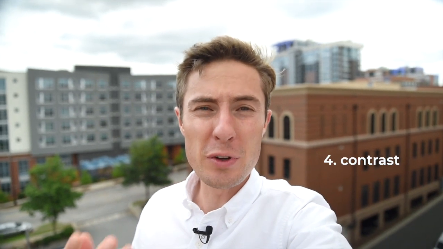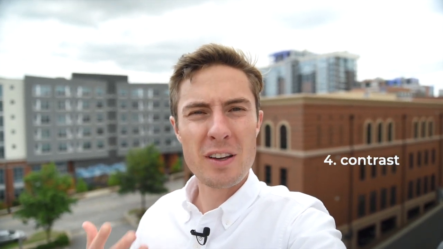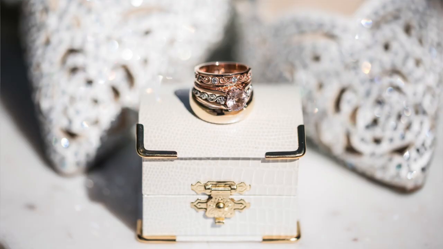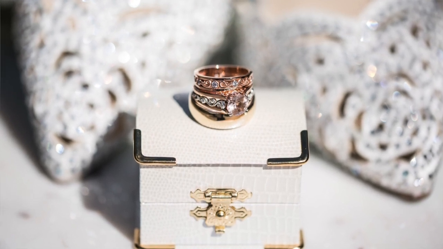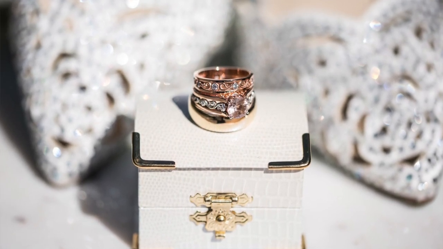So our fourth fundamental is contrast, and this is really what brings it all together. Contrast is simply the difference between the highlights and the shadows on your subject. So if you have a subject that has a lot of detail, like rings or flowers or other jewelry or things like that, you really want to bring out those details by utilizing a lot of contrast. And so direct light will really help you do that.